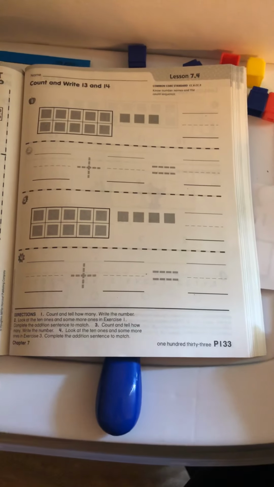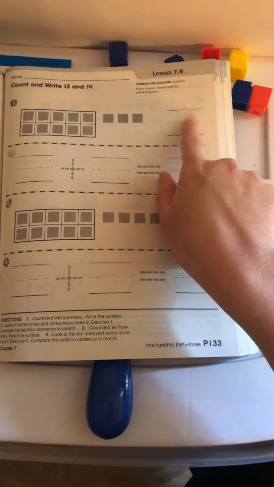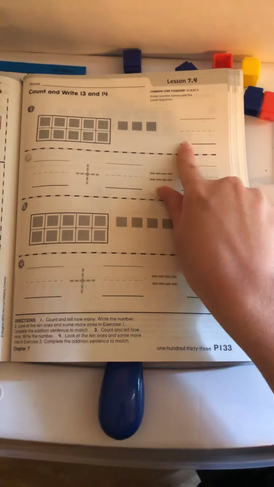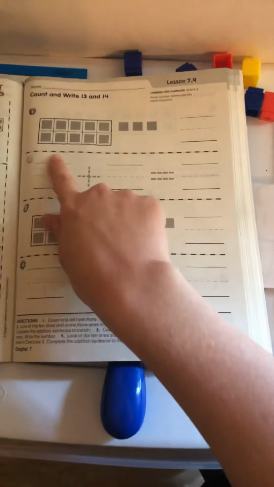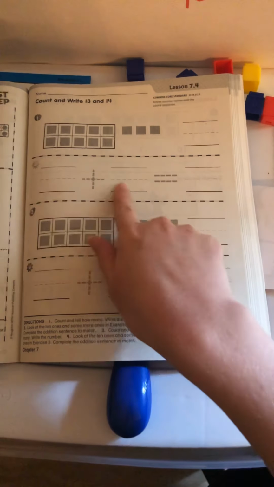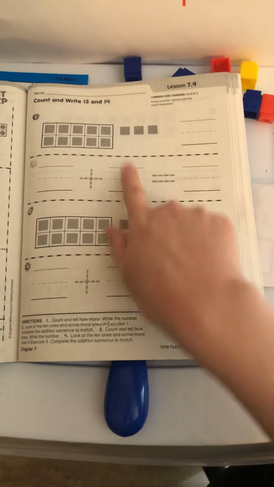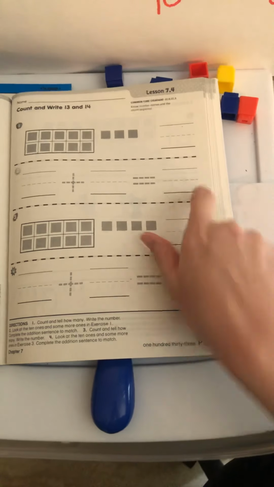And what it's asking you to do on number 1 is count those squares and put the right number right there. So how many squares all together? And then put the answer in that spot right here. On number 2, it wants you to write an addition problem. So in the first spot, I want you to count the 10 frame. How many is in a 10 frame? And go straight down and tell me. In the second spot, count the ones outside the 10 frame. How many squares are outside the 10 frame? And put that number right there. And then add them together, and there's your answer.